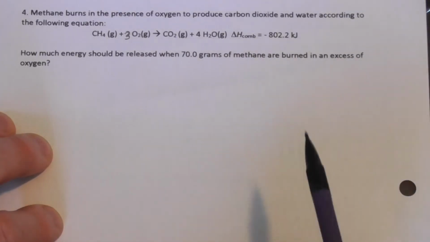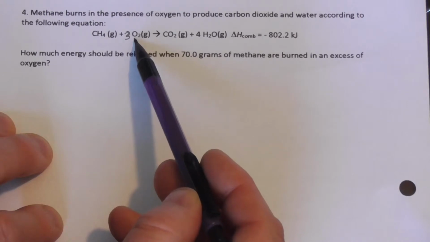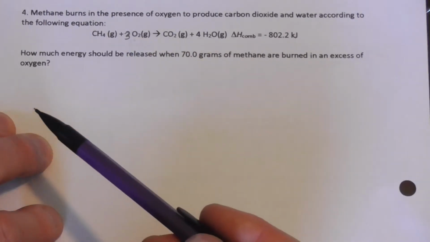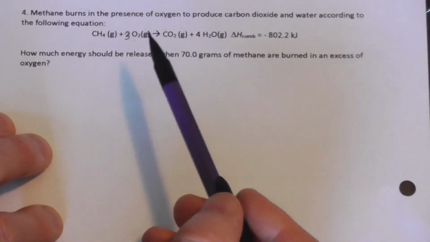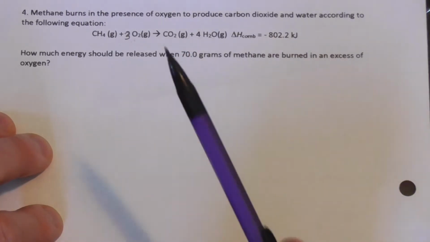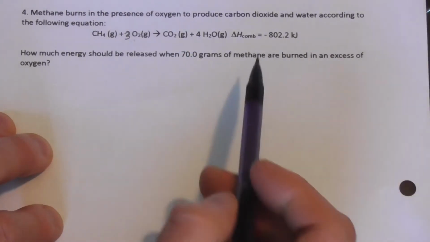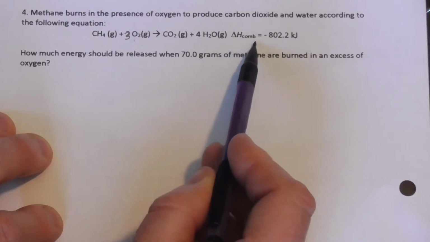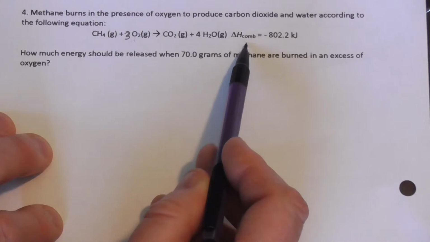Very important. If I did a stoichiometry problem, would I be able to calculate the number of oxygen molecules I would need? Absolutely. Number of liters of oxygen gas at STP? Absolutely. I should be able to do that. Amount of carbon dioxide produced? Yes. Amount of water produced? Yes. This is an energy problem, okay? Heat of combustion. Change in heat. When this is burned, how much heat is released?